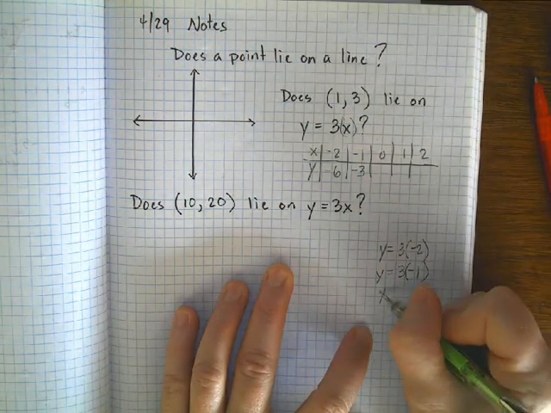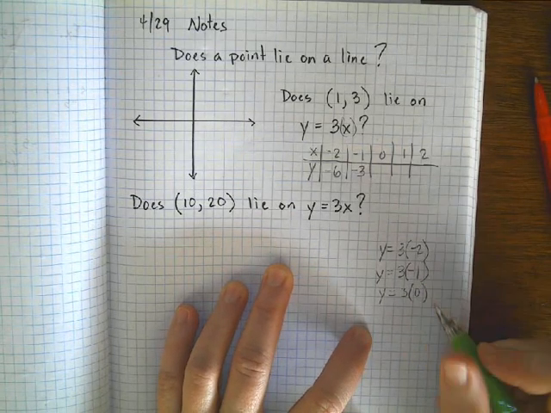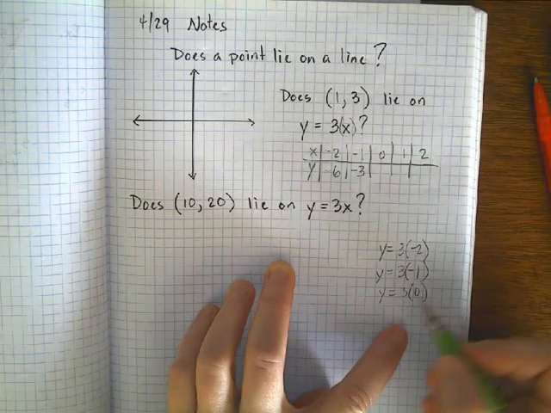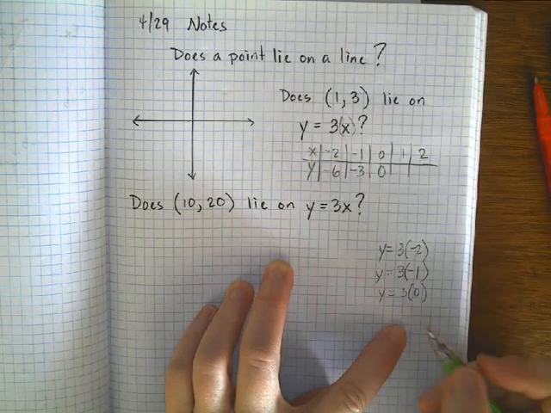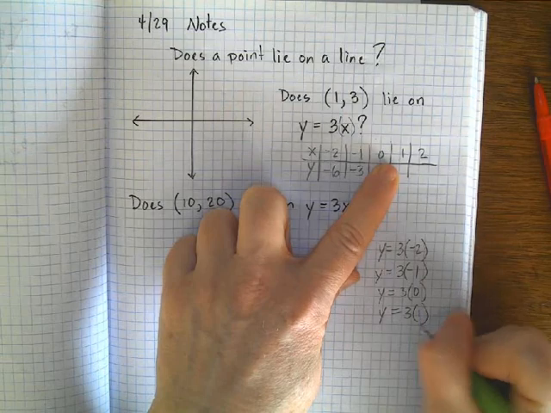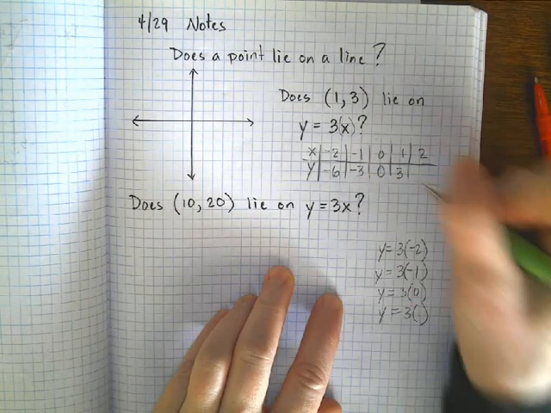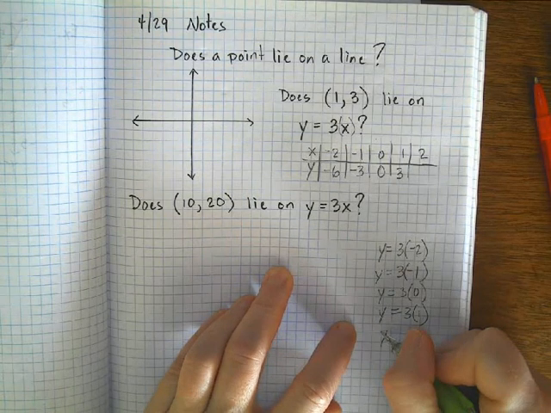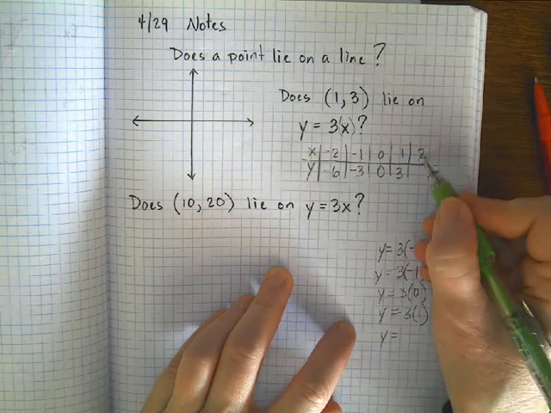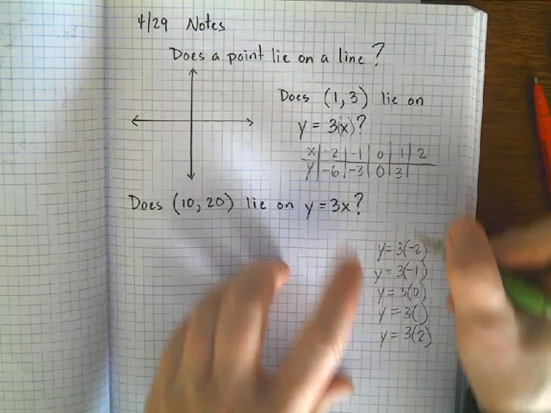Okay, y equals 3 times 0. 3 times 0 is 0. And the next one, y equals 3 times 1. 3 times 1 is 3. And the last one, x is 2. So 3 times 2 is 6.